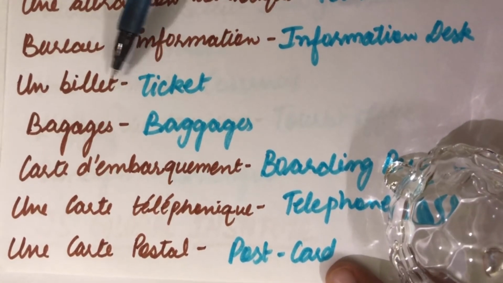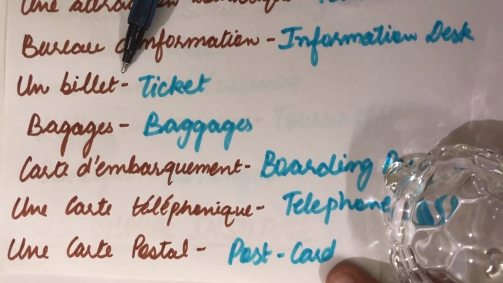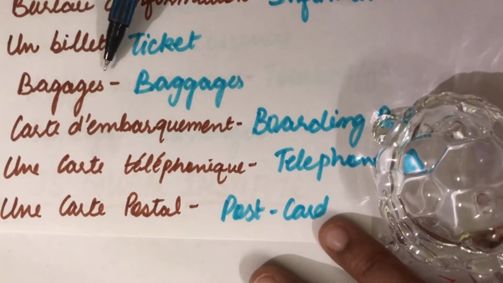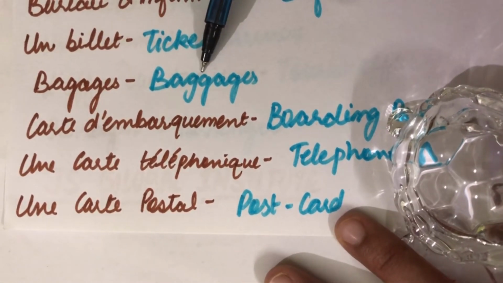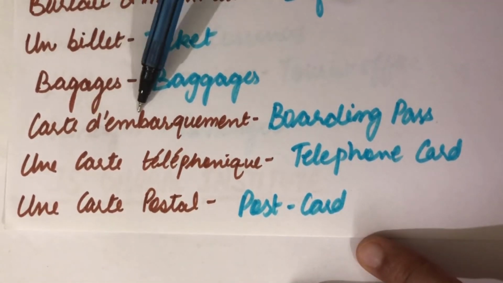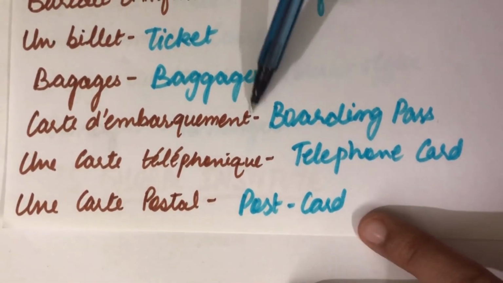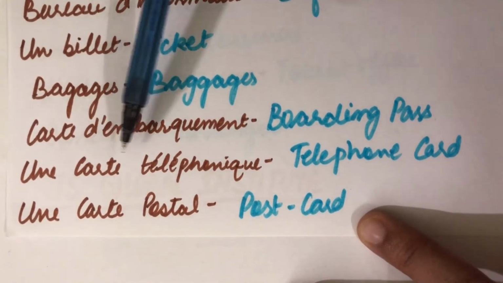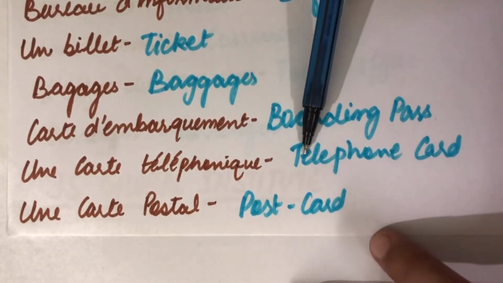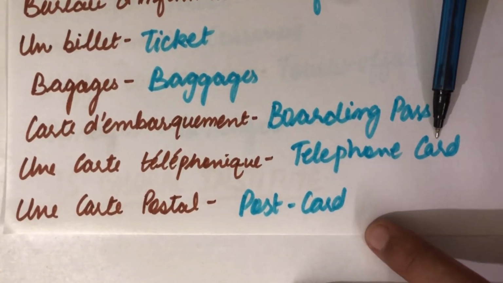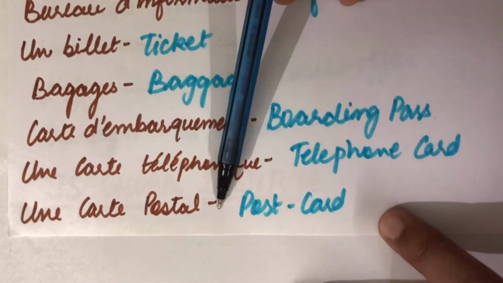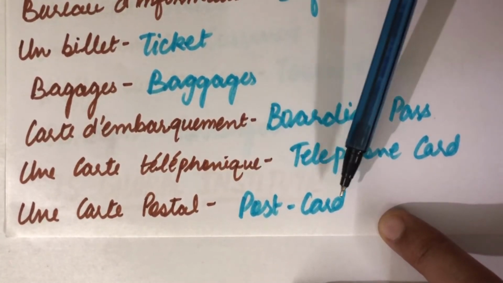Next is bureau d'information. Bureau d'information, which means information desk. Next is un billet. Un billet, which is ticket. Bagage. Bagage, which is baggage. Carte d'embarquement. Carte d'embarquement, which is your boarding pass. Une carte téléphonique. Une carte téléphonique, that is telephone card. Une carte postale. Une carte postale, which is postcard.